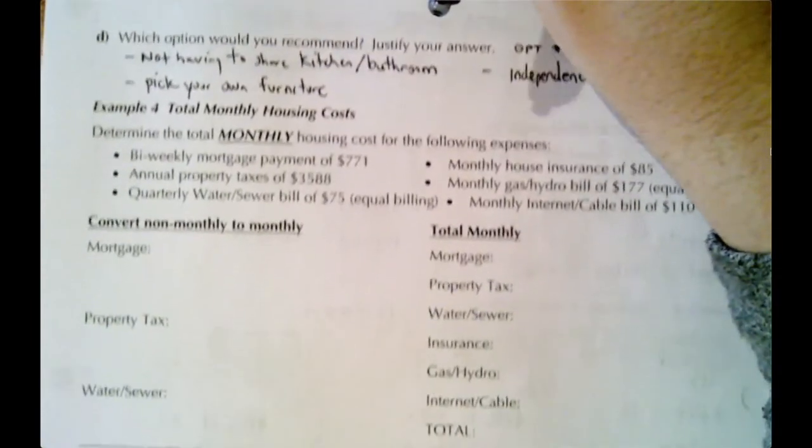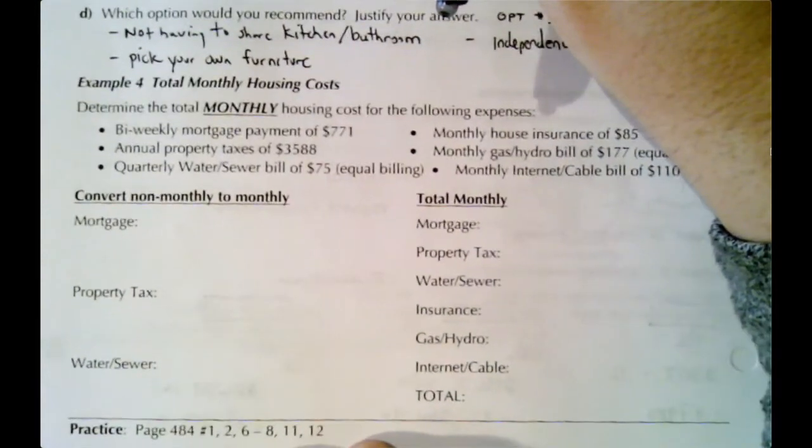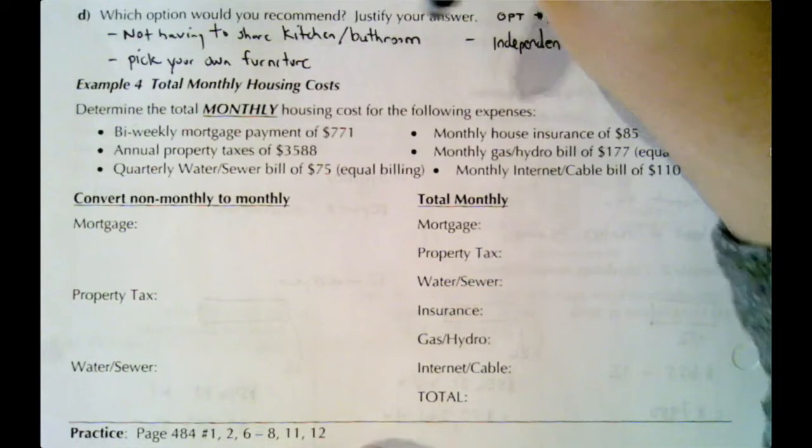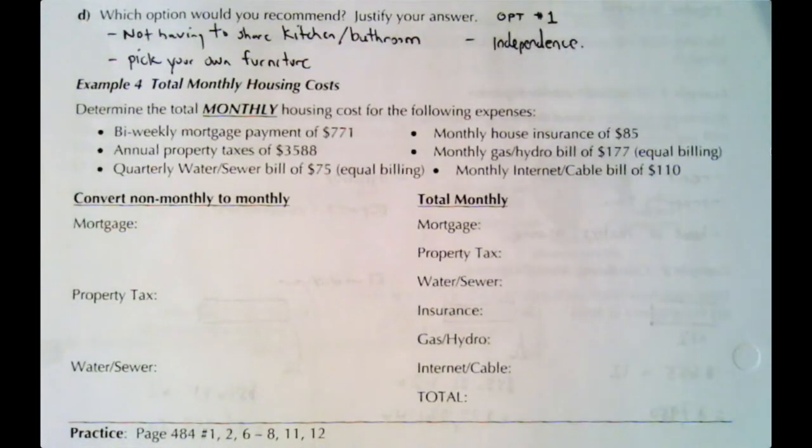And the last example in this lesson, what we're going to do is we're going to look at how we will convert to a monthly cost. And this is going to be important because in the next lesson, we're going to develop a monthly budget. This is more typical of budget design. So we're going to look at some costs of housing, and we're going to convert them all to monthly. Some of them are already monthly, like monthly house insurance.